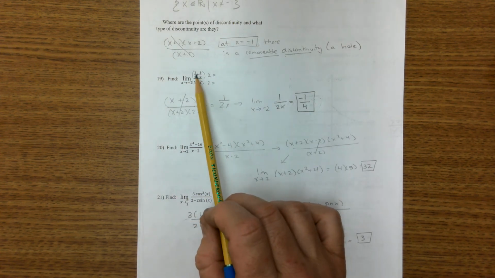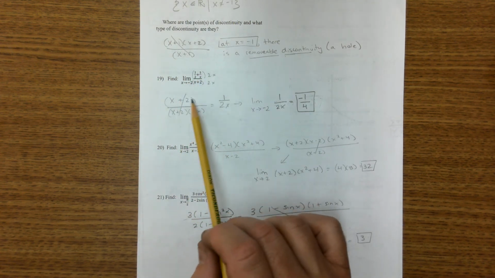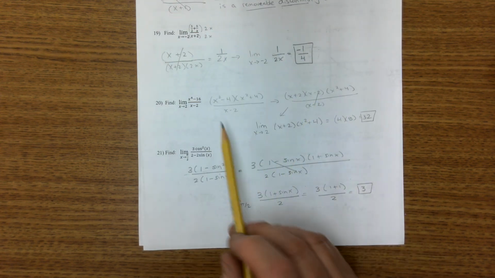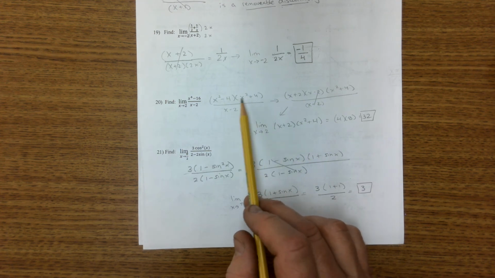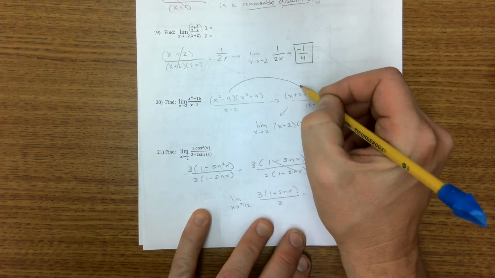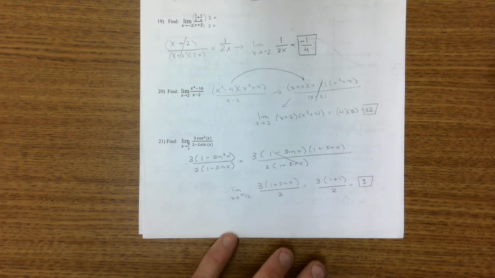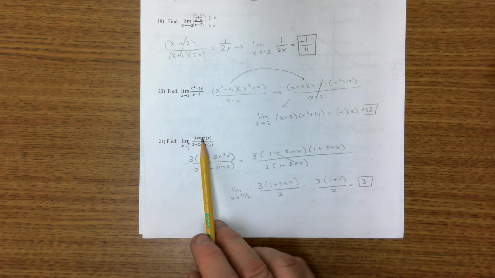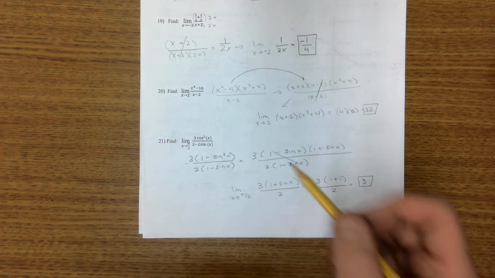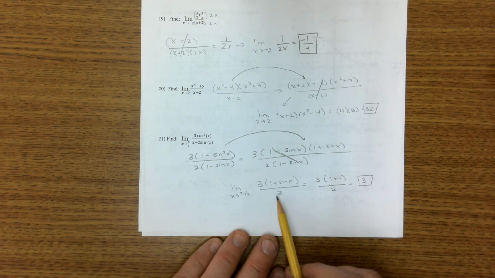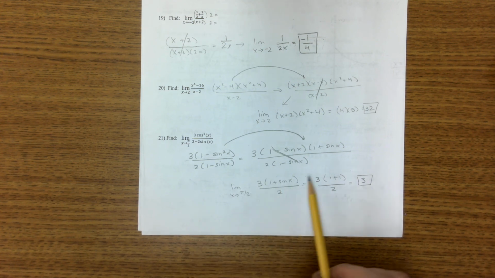Find the limit, multiply by 2x, do some simplifying down to 1 over 2x, plug in -4. Difference of squares, factor this one again, and now those can factor out. Now you can plug in 2 and you get 32. And the last one, cosine squared. Hopefully you recognize now that is 1 minus sine squared, which is the difference of squares. Factors out, and we're left with this, and now we can plug in the sine of pi over 2 is 1. So that's 6 over 2, which is 3.